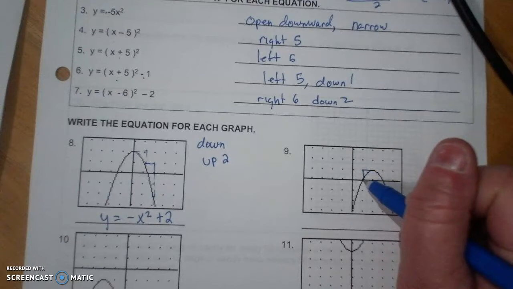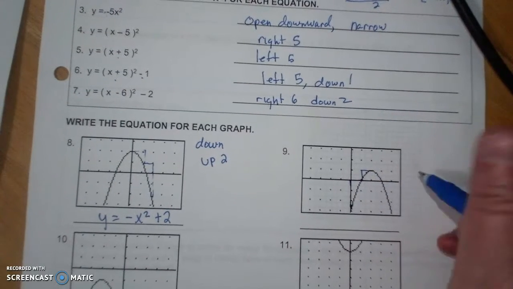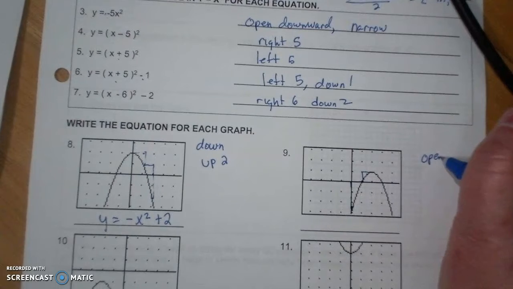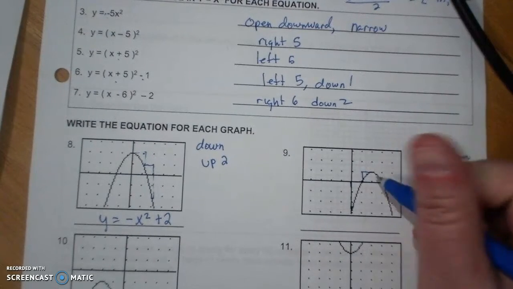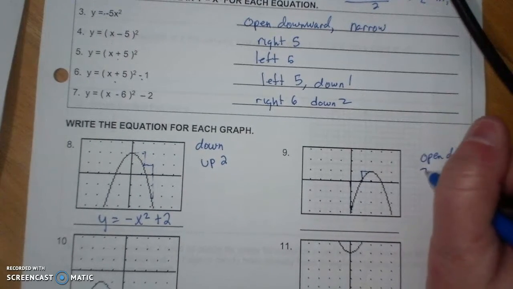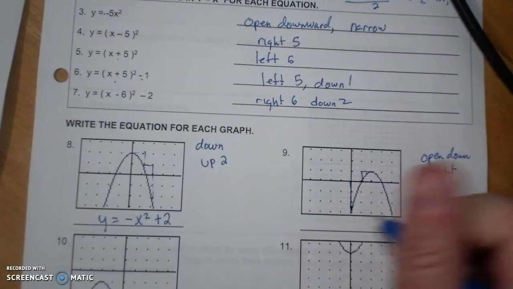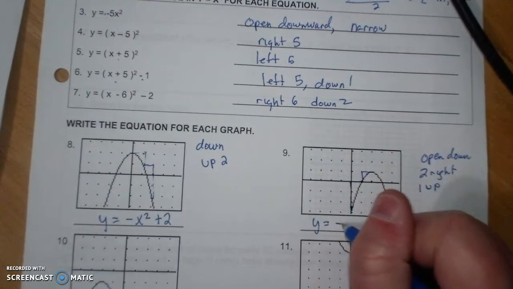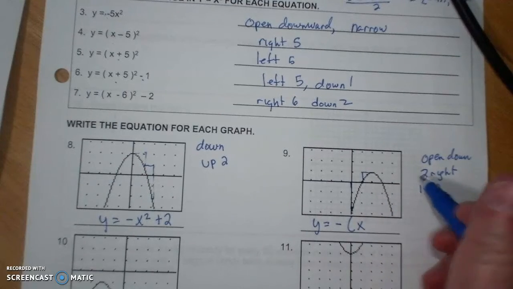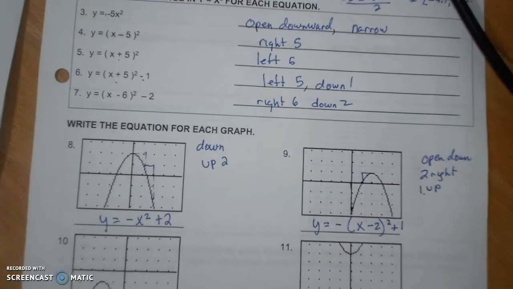Over 1, down 1. Over 1, down 3. Doesn't widen or narrow. Opens down. 1, 2. 2 right. 1 up. y equals negative x minus 2 squared plus 1.